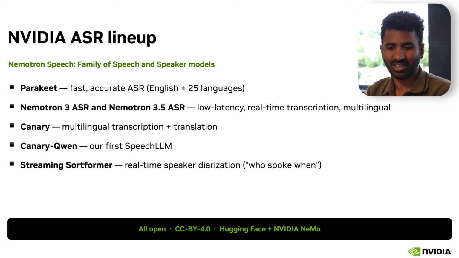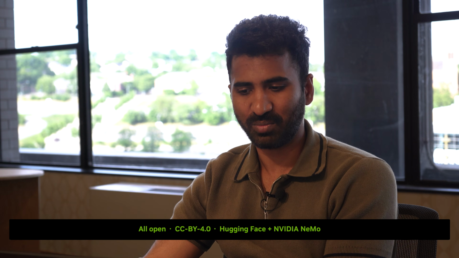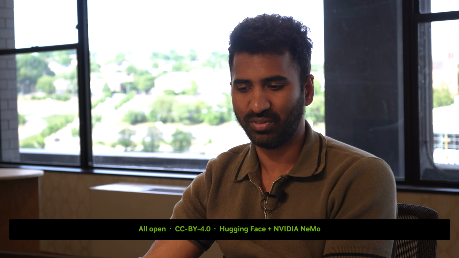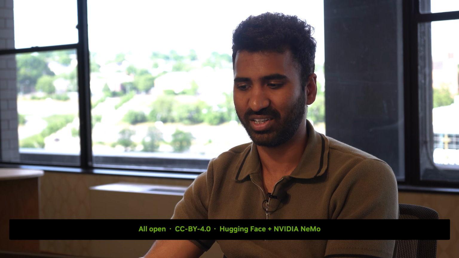The final but not the last model is the streaming short form model. It's a really fast, tiny model, and it handles multiple speakers for speaker diarization to know who spoke when. All these models are open source. Every model is released under CC BY 4.0, so you can download them for free on Hugging Face and give them a try if you haven't already.